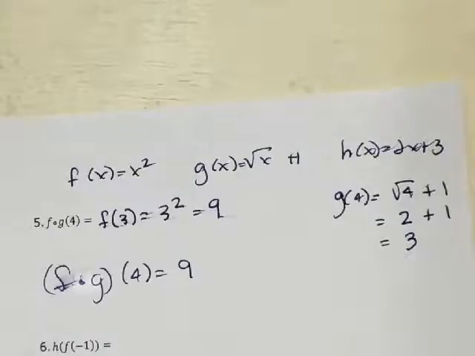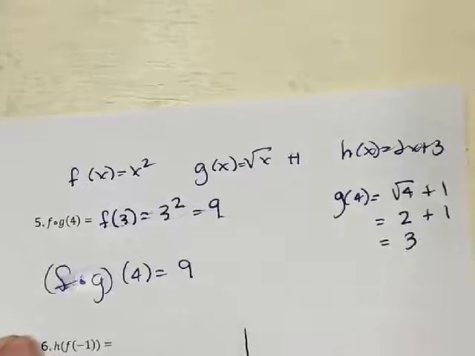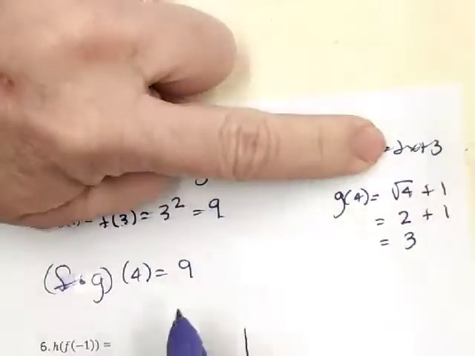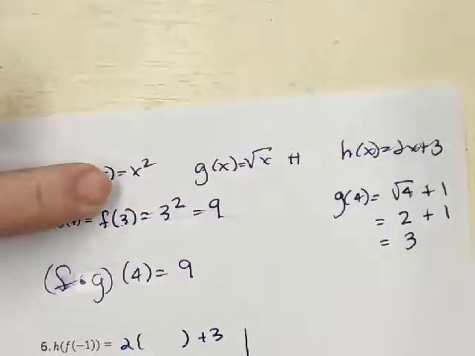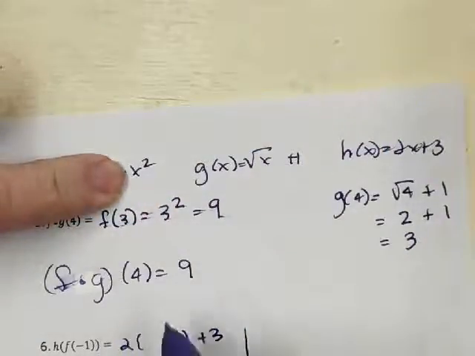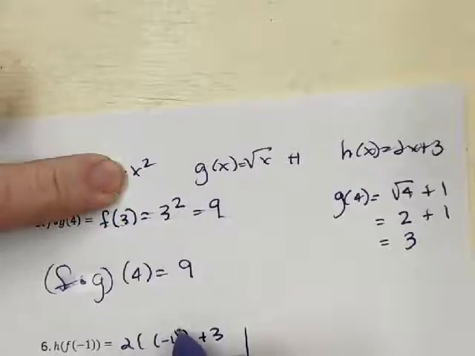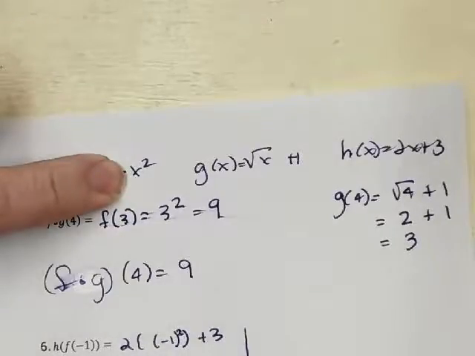Okay, so h of f of negative 1. I'm going to do it both ways here. My h function is 2x plus 3. My f function is x squared, so I'm going to do negative 1 squared. Oh, I'm so sorry, you can't see that.